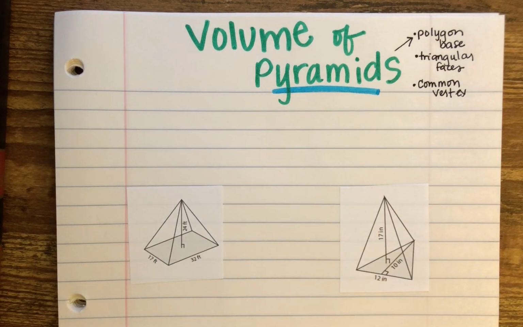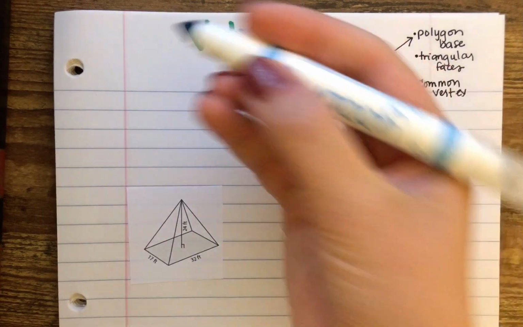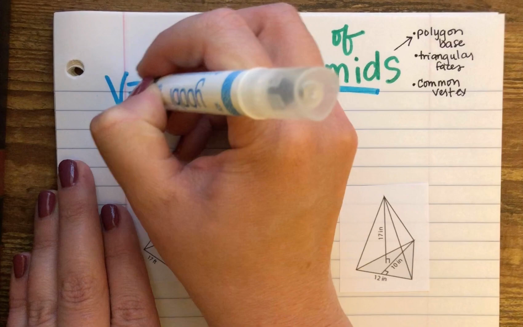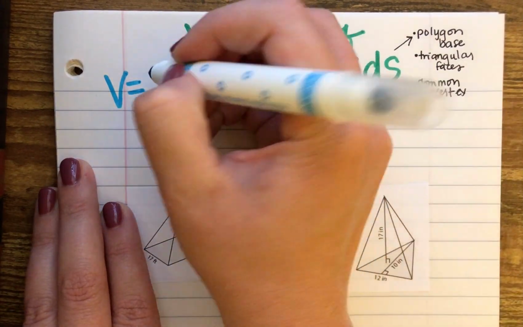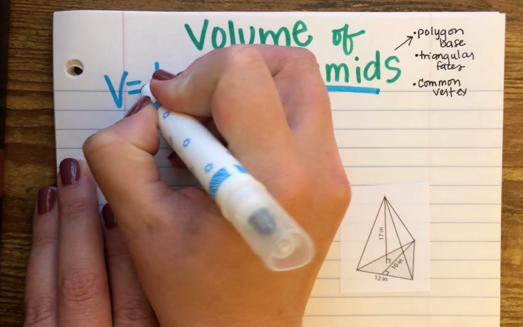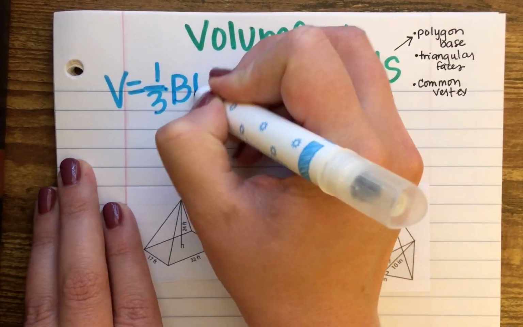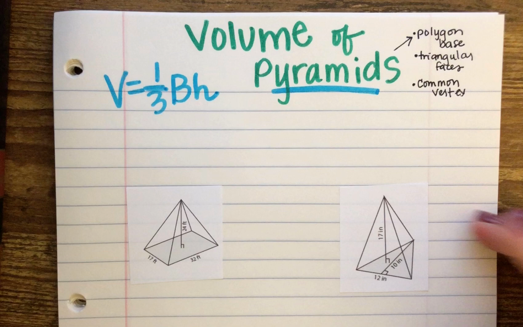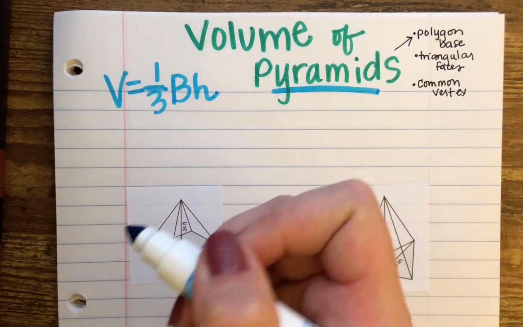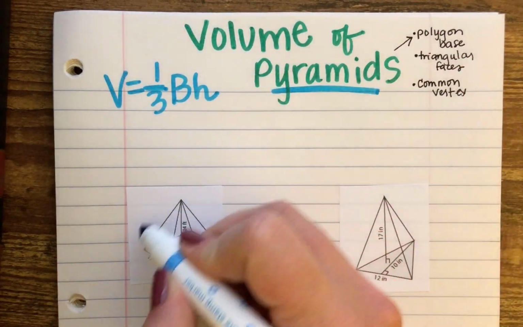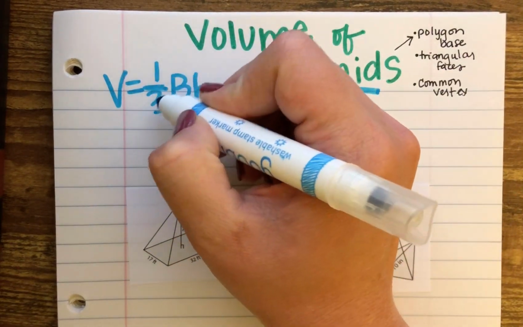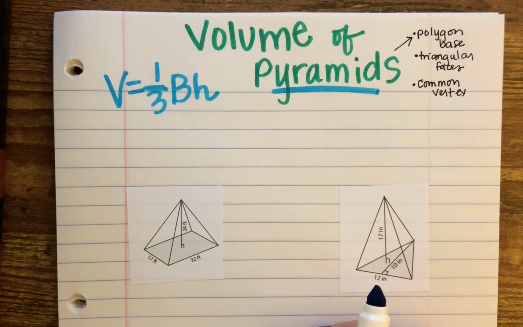The formula is very similar. There's one tiny difference. So the very first thing we're going to do is write our formula and write it out in words. So V equals, and instead of capital BH, like a prism, there's a 1/3 in there. The only difference between the formula from a prism to a pyramid is this 1/3. So basically, a pyramid is just 1/3 of the volume of a prism.